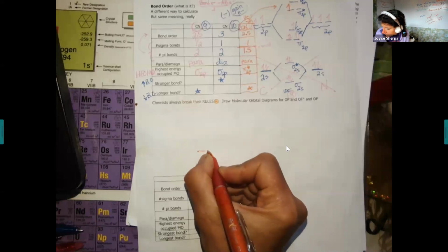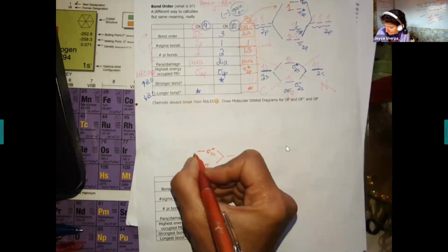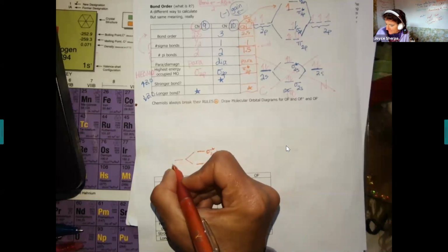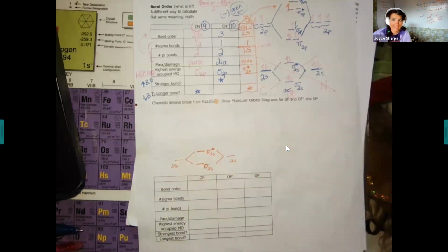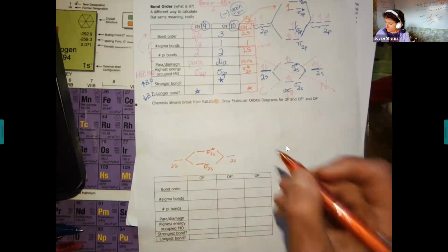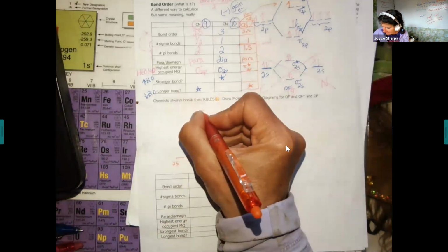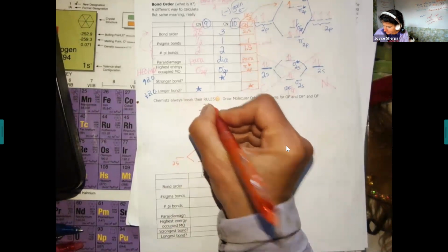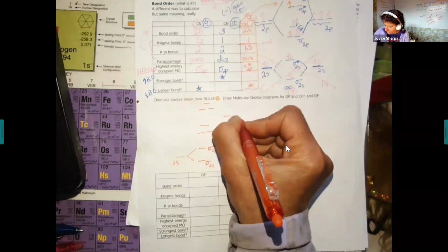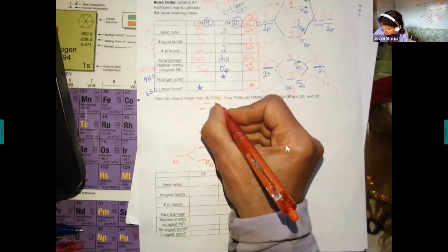You have your sigma 2s. You can do the middle part first if you want, and then do your sides. I'm just making another one because sometimes that gets messy. Again, do this in pencil or something that can erase. And then you do your p's. So you're going to have pi sigma, and then you have a big gap, and then you have pi sigma. And your regular atomic orbitals are in between. And then you bracket them somehow.